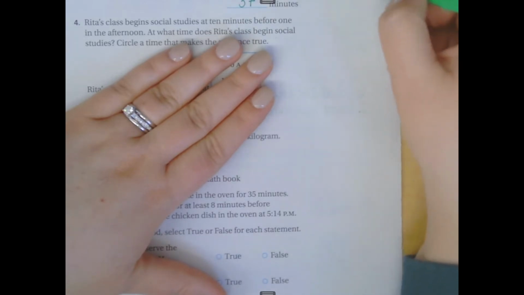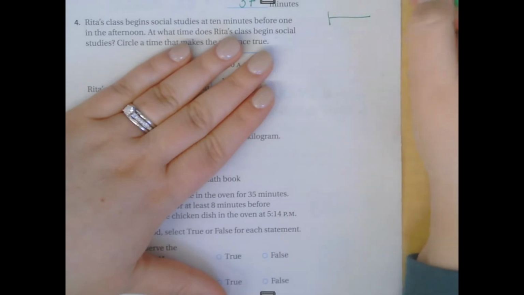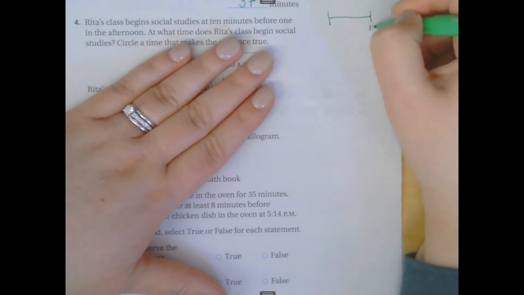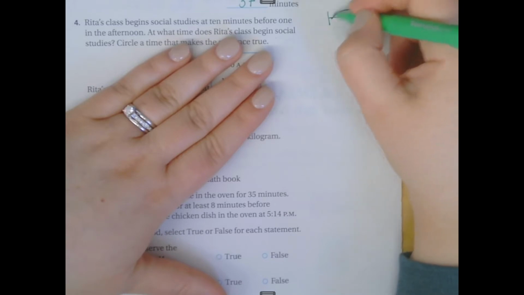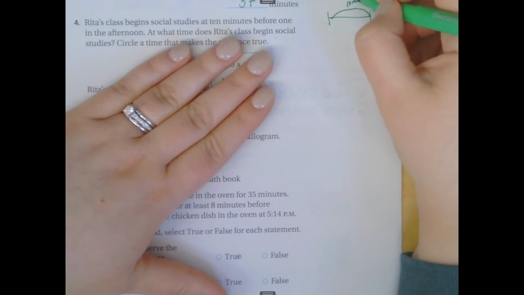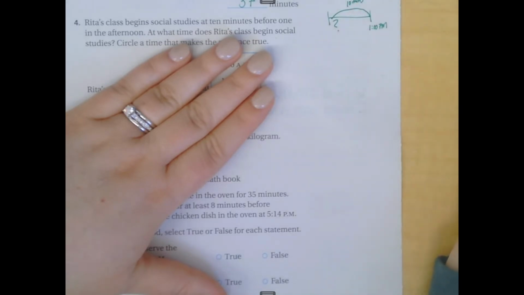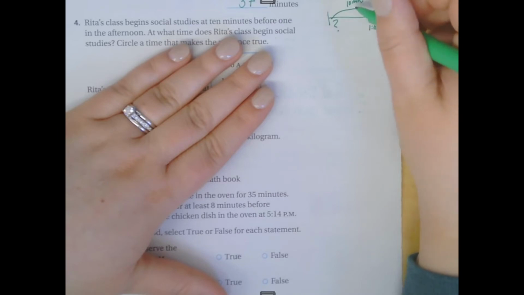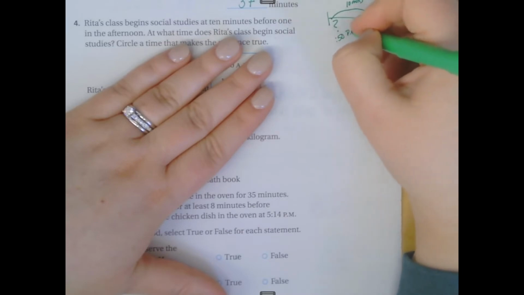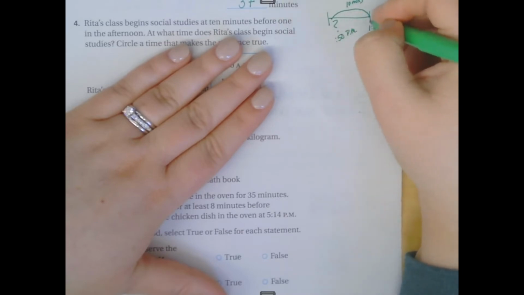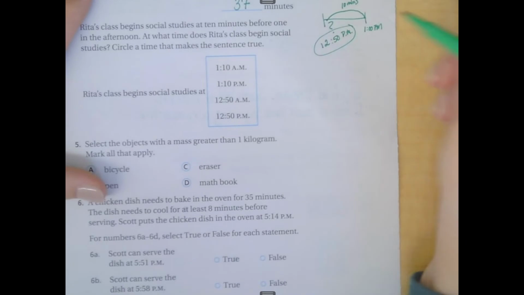So if I had a number line, let's make a dinky little number line right here. And this was 1 o'clock. And I jumped backwards 10 minutes. Where would I land? Well, I know when you're at the beginning of an hour, that's 60 minutes. 60 minus 10 is 50. Okay, so I know it's something 50 p.m. And so what's 1 hour before 1 would be 12. So we're looking for 12:50 p.m.